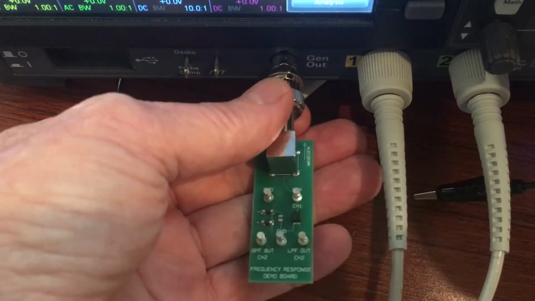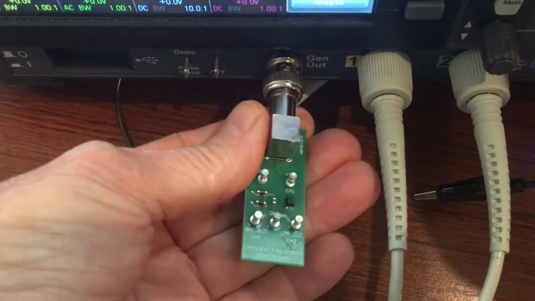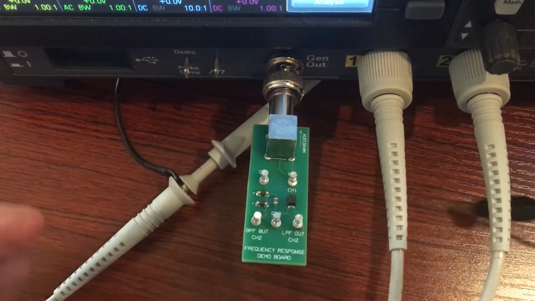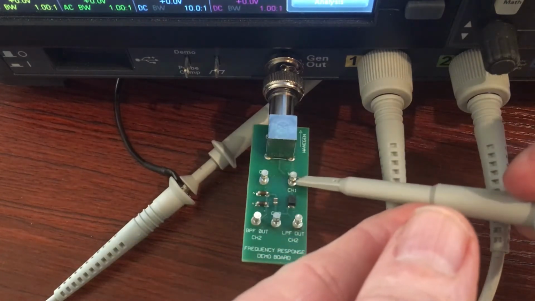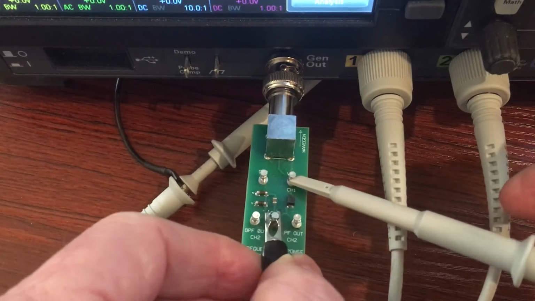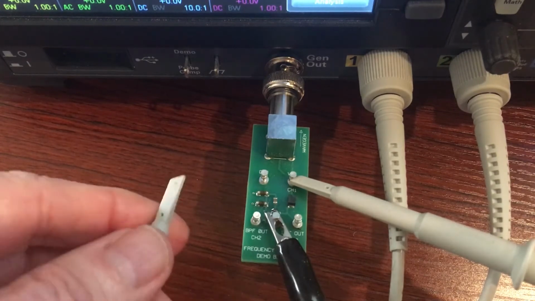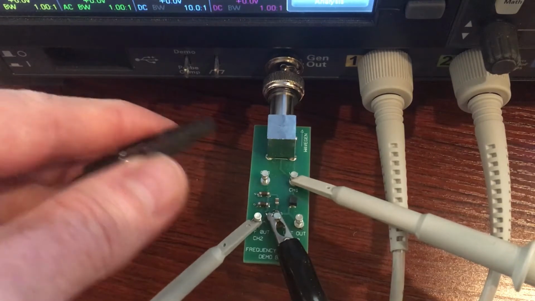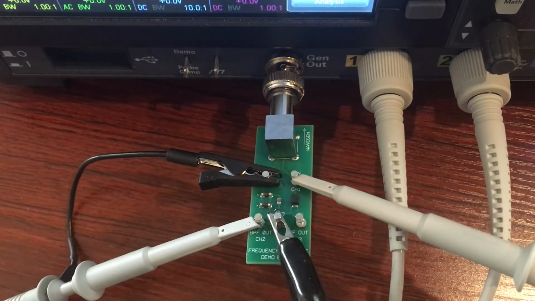I'll first connect the BNC input of the Bode plot training board to the WaveGen output BNC. Then I'll take my channel 1 probe and connect the probe tip to a test pin labeled VN and to a ground pin. And then take my channel 2 probe, connect it to a test pin labeled BPF out, or bandpass filter output, and then the ground lead to another ground pin.